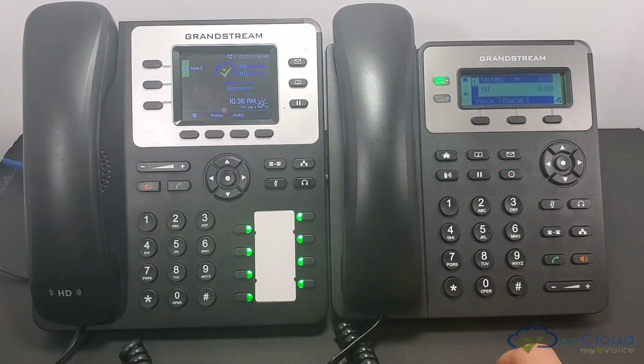You have 2 old. Press 1 to record your unavailable message. Press 2 to record your busy message. Press 3 to record your name. Press 4 to record your temporary greeting. Press 5 to change your password. Press star to return to the main menu.